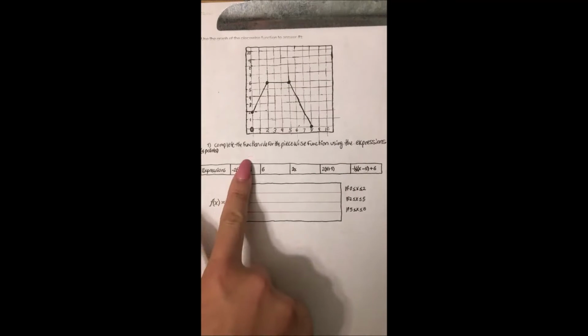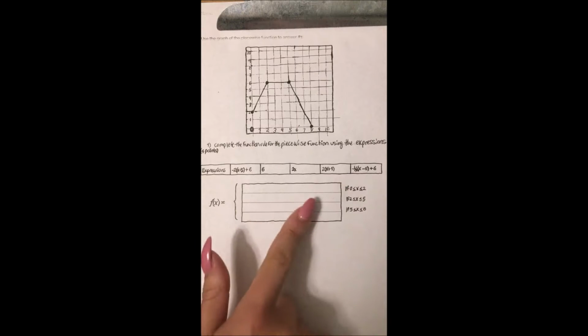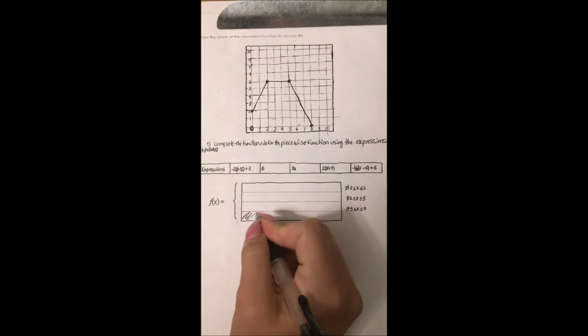Number 1 in our study guide asks us to complete the function rule for the piecewise function using the expressions below. Here, we're given 5 expressions to choose from and only 3 pieces of the graph. Go ahead and start by crossing off the very last section as our graph ends when x equals 8.